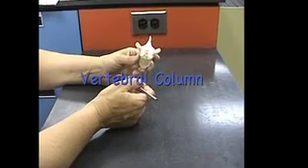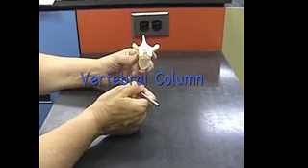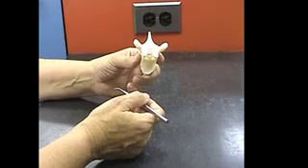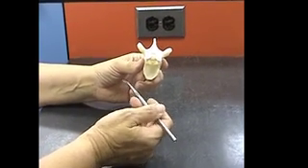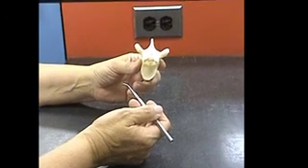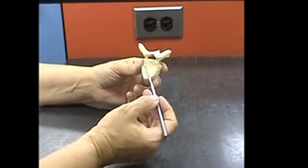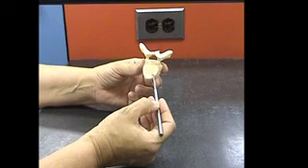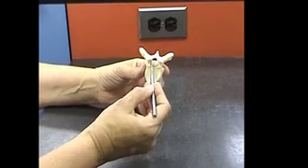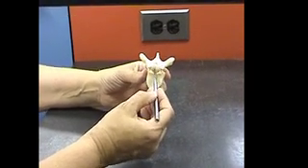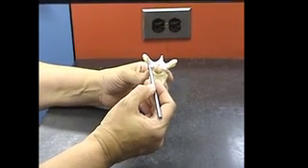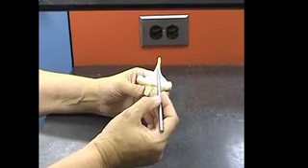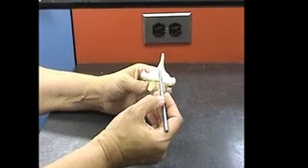All right, here is a vertebra, and we're going to cover some general features that you find on all vertebrae on this vertebra first. Then we'll talk about which region of the vertebral column it's found in. This is the body of the vertebra. This is the vertebral foramen. Here we have a transverse process, another transverse process, and here is the vertebral spine.